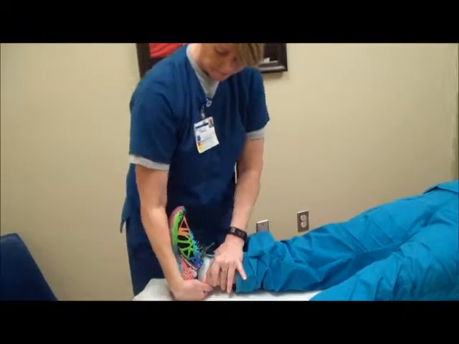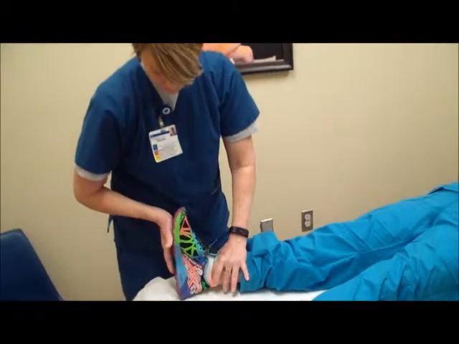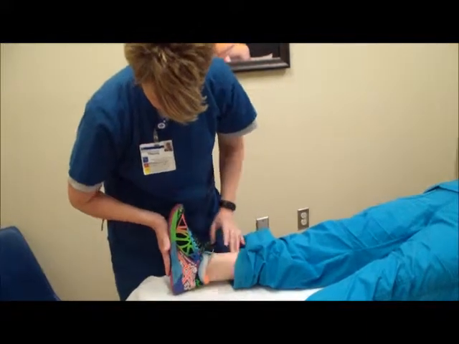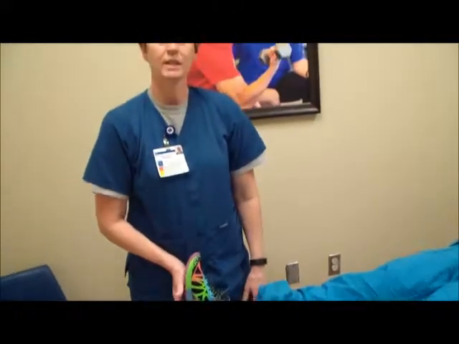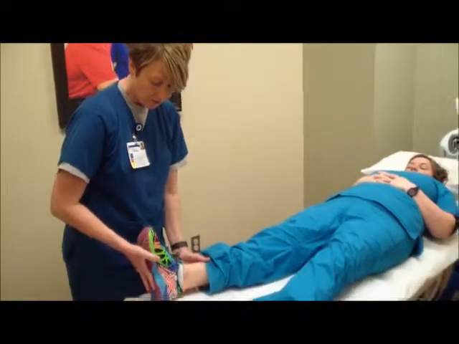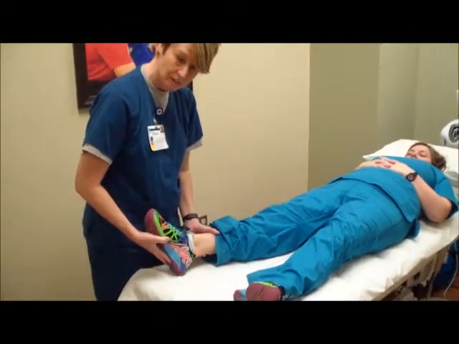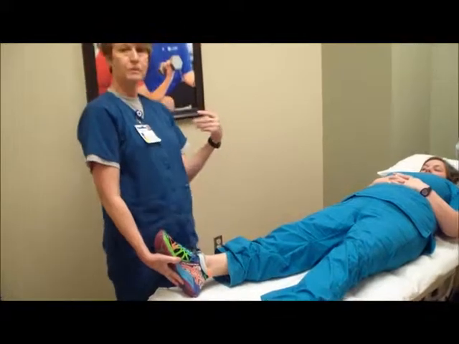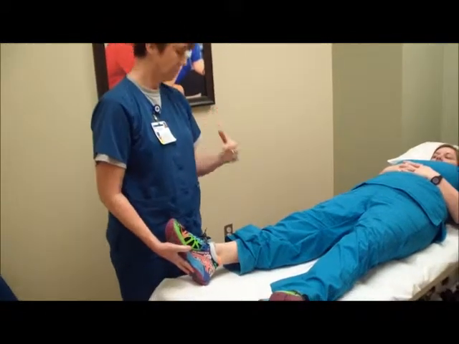And then relax it. Because if we can't get at least to 0 when we are ready to start mobilizing and they stand up, if they're contracted in that position, they're going to fall backward. They're not going to be able to stand up upright.